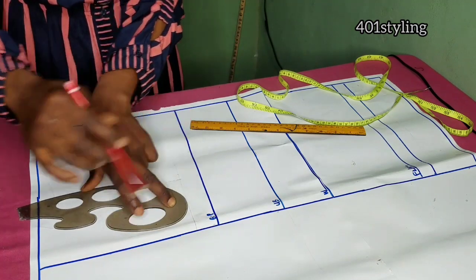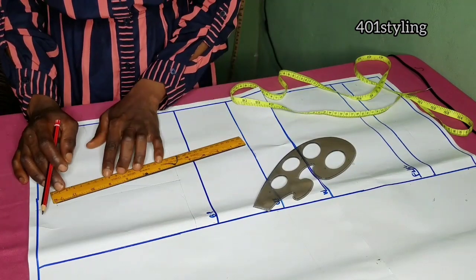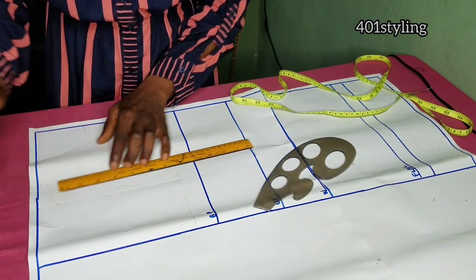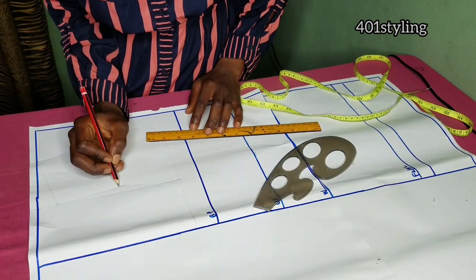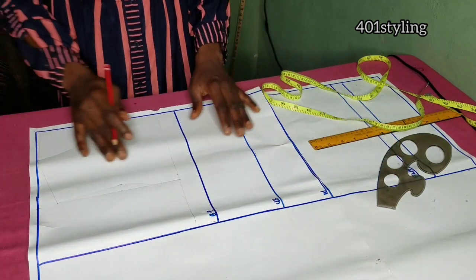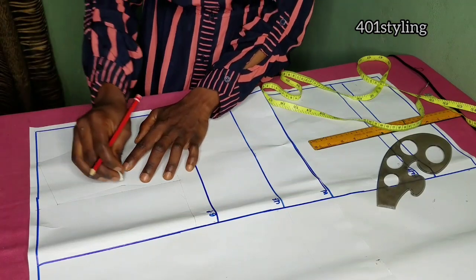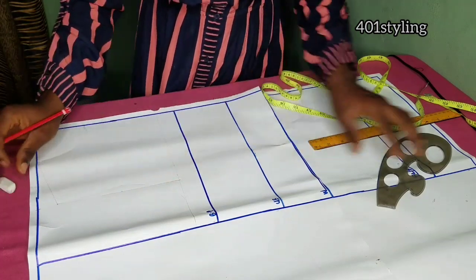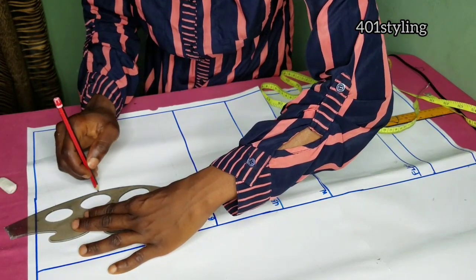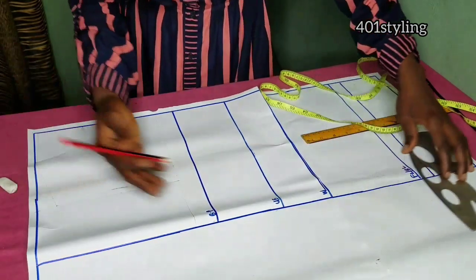Then from that point upward to the tip of the shoulder, you connect a straight line. Just blend that point like so, to avoid sharp points or sharp areas. You can just use your curve rule to blend that part also. And that is that about that.